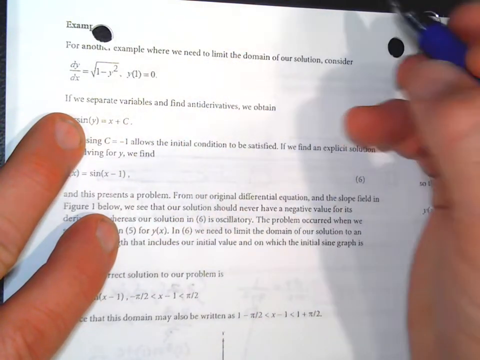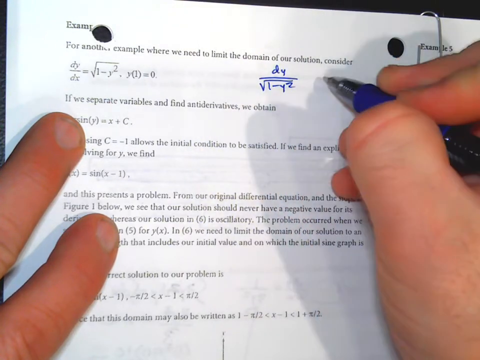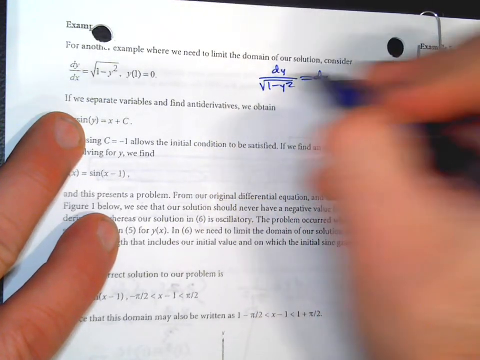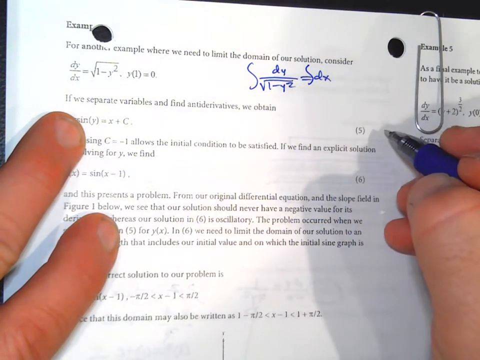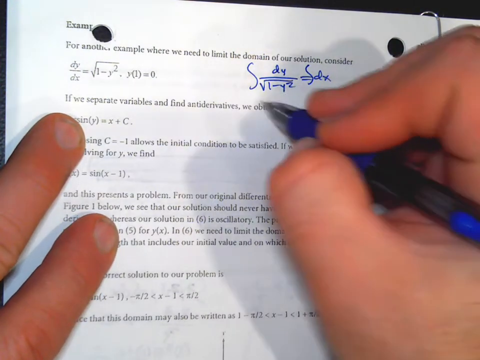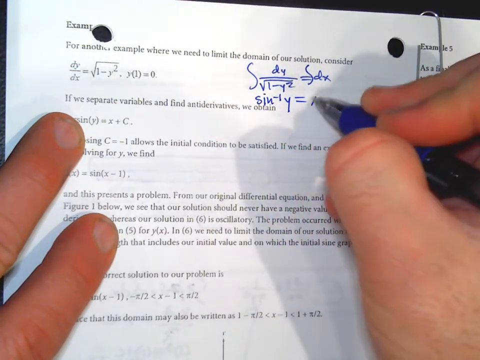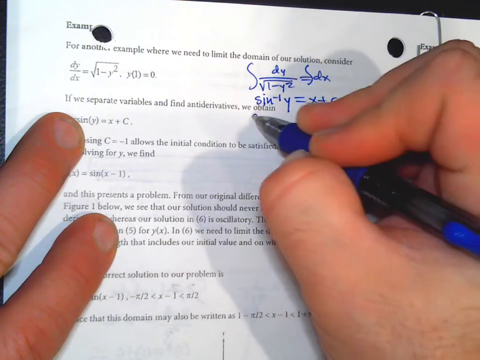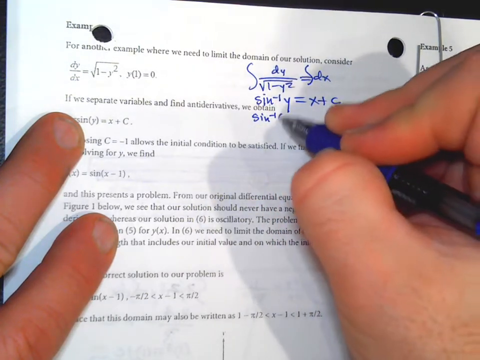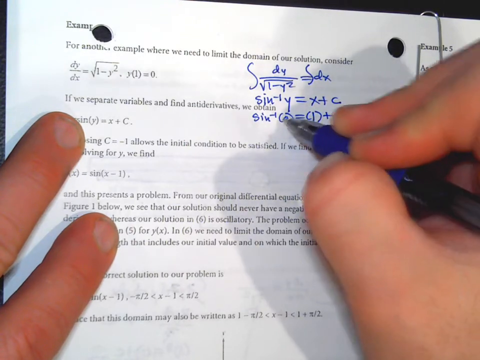separate the variables. dy over the square root of 1 minus y squared equals dx. We're going to integrate both sides. Now this right here, I don't know if you recognize it, this is inverse sine of y equals x plus c. And then if we plug in the initial condition, this is asking what angle you plug in to sine to get 0?